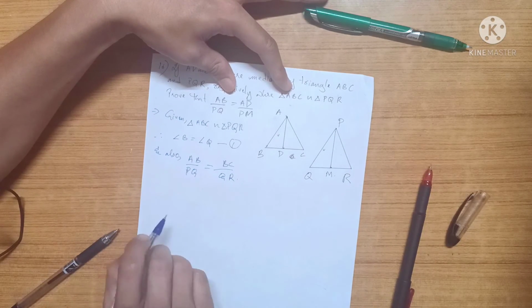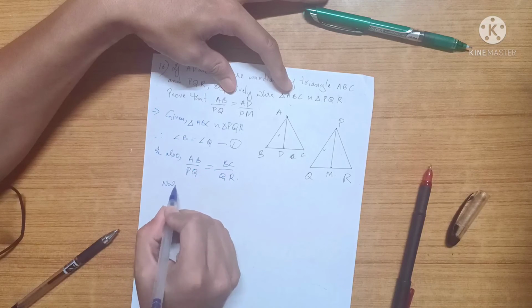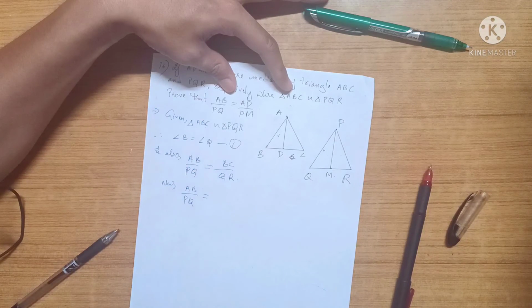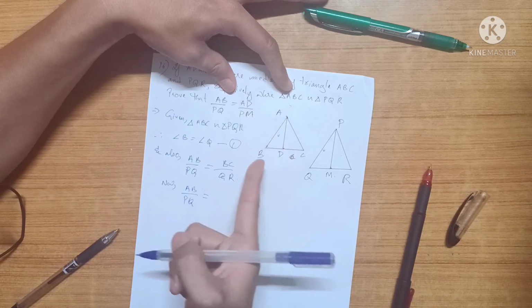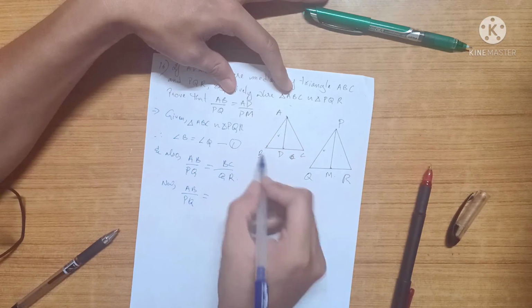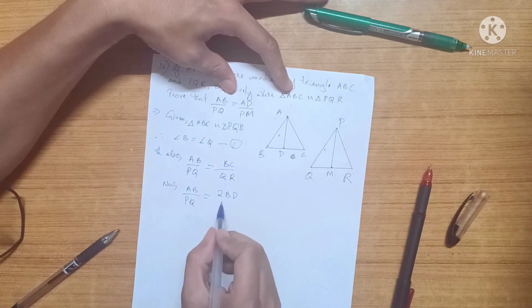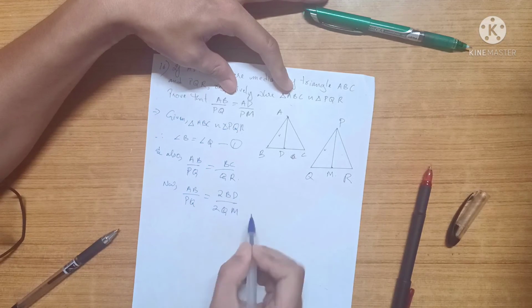Now what we can write is AB by PQ equal to, remember I told you about median, right? The median is the midpoint of BC. So instead of BC, I can write 2 times BD, and instead of QR, I can write 2 times QM.